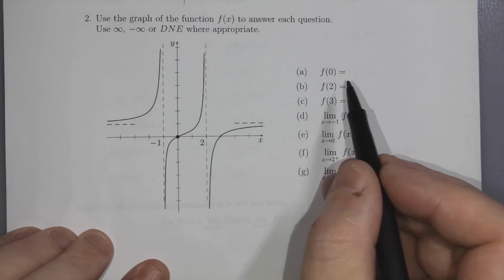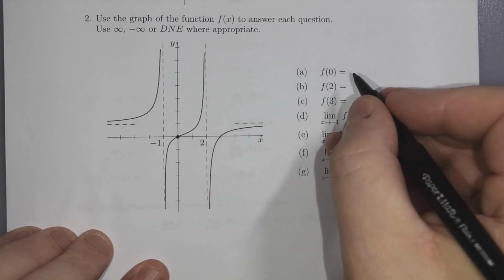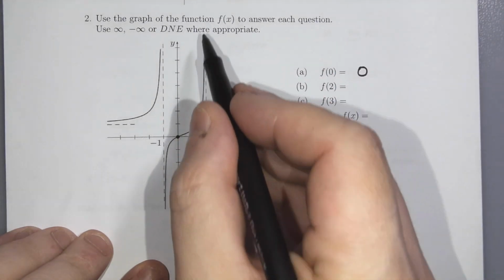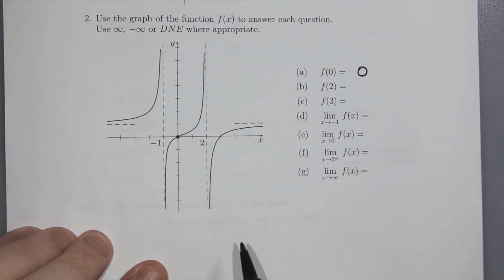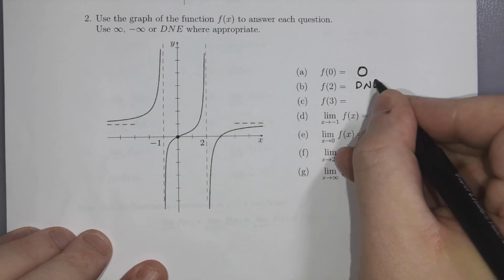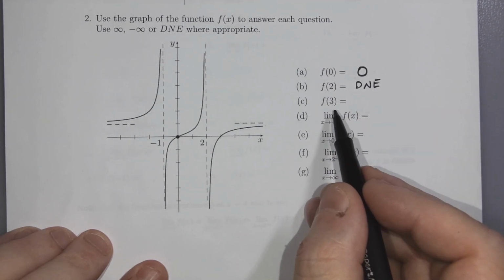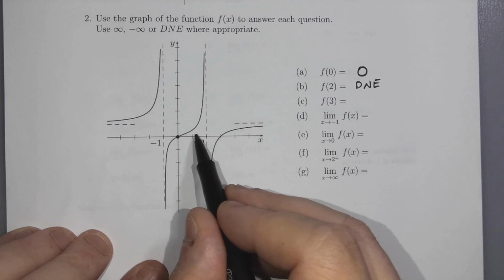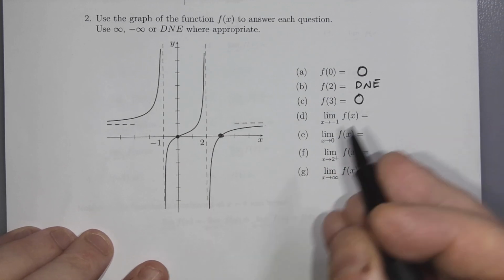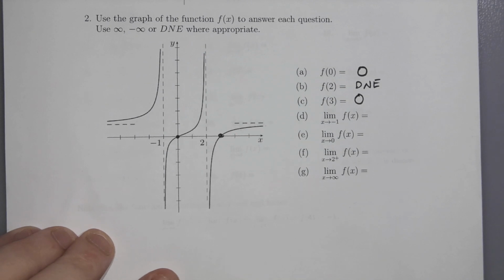f of 0, well, the output at 0 is 0. f of 2 is hitting an asymptote, and there are no closed dots on that asymptote, so we'd say this one is a does not exist. And f of 3, well, 1, 2, 3, again it looks like the output is 0. So those are the outputs of the function.